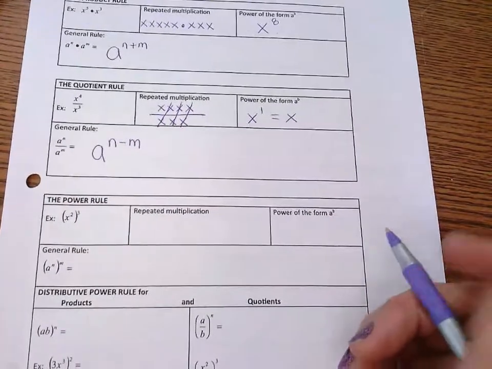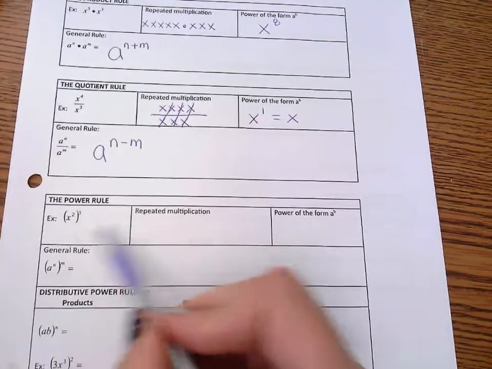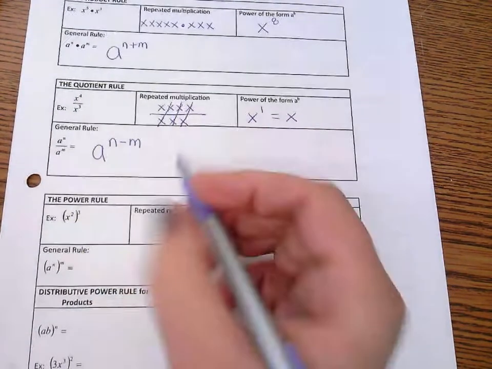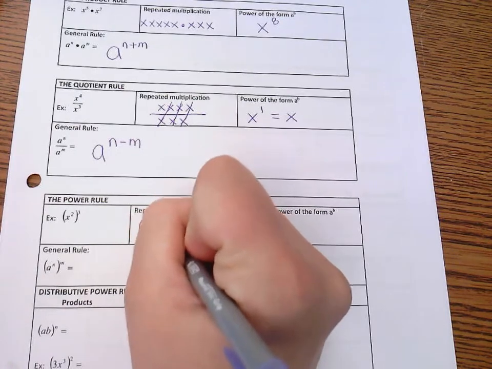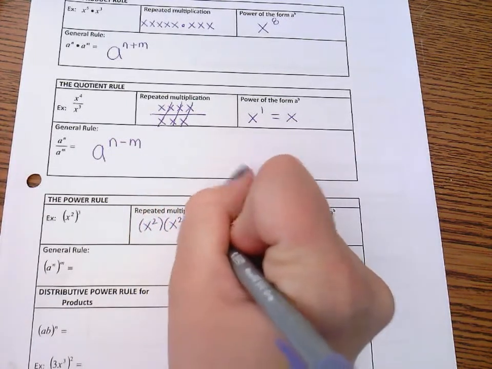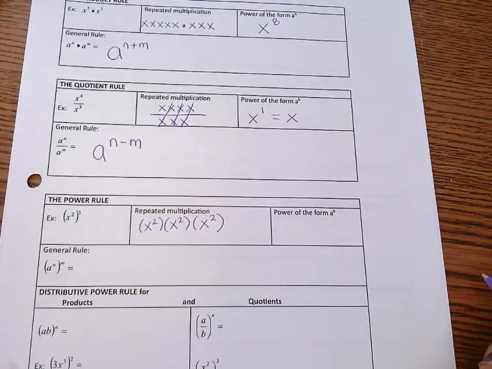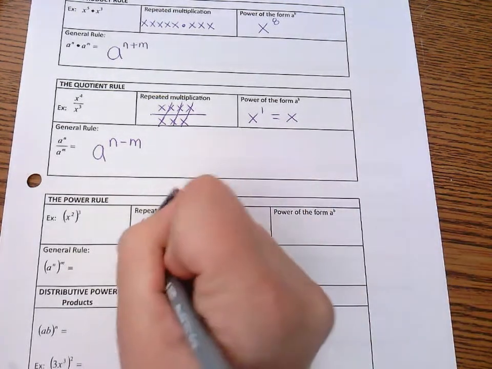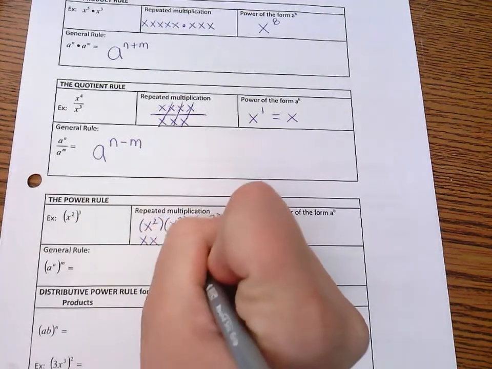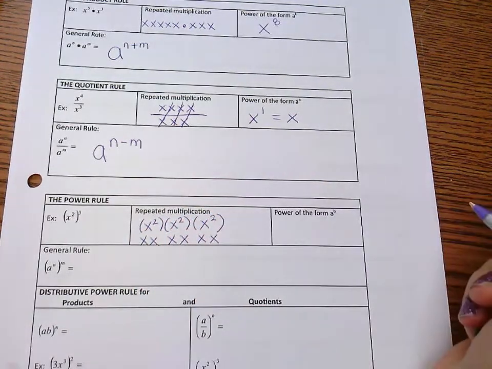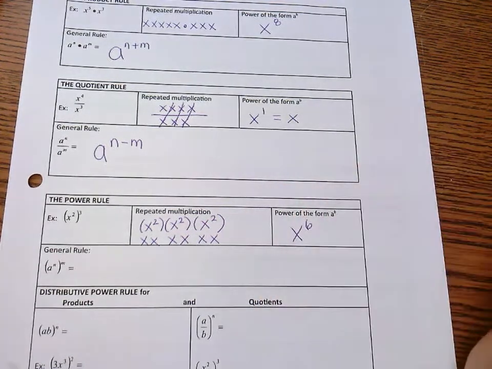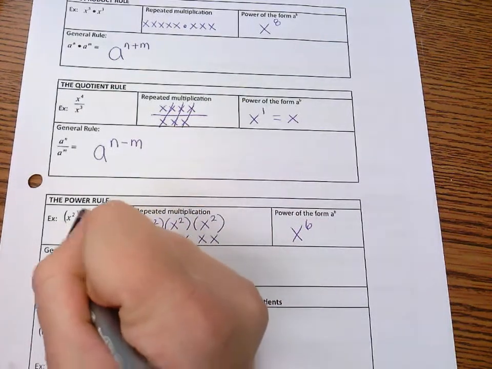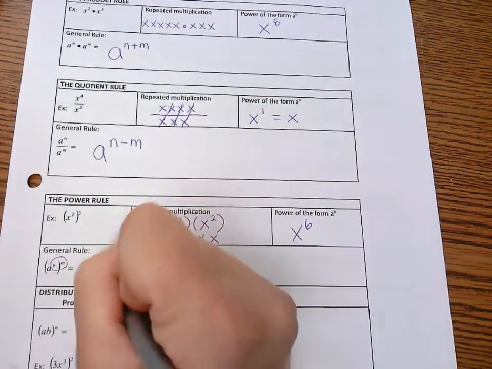The power rule, if I write this out as repeated multiplication, it's x squared times x squared times x squared. That's what x squared cubed means. So if I write that out again, x times x times x times x times x times x, I just wrote out 6 x's. So I really have x to the sixth. So what is the actual rule? You can take n and multiply by m.